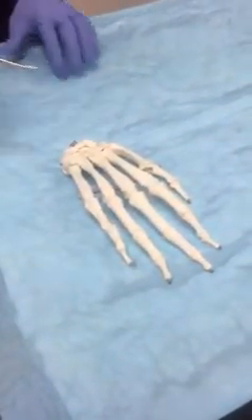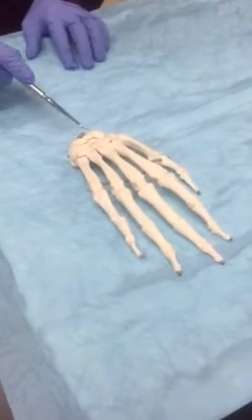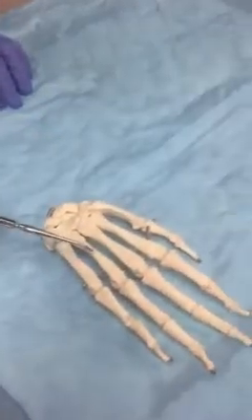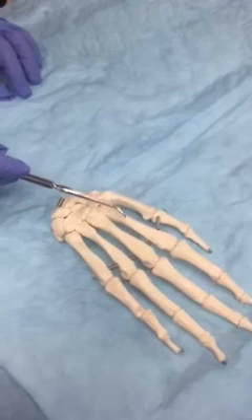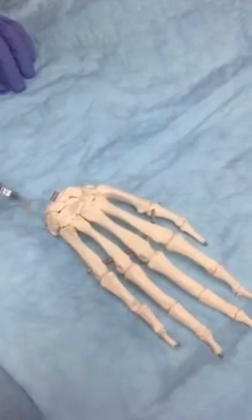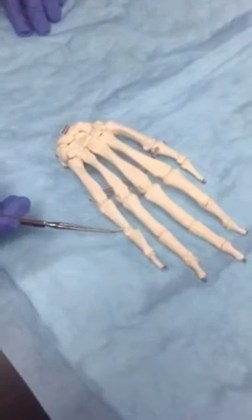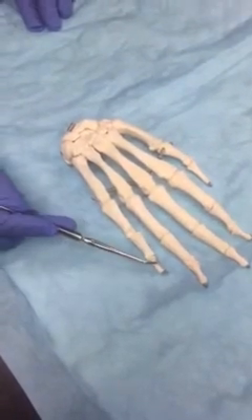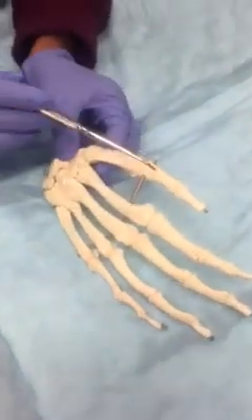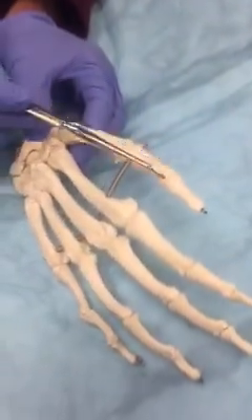Now we are done with it. Now we will go through the hand. So here is the hand. In the hand, these are the wrist bones known as carpals. These are the metacarpals, 5 metacarpals. Then we have phalanges. These fingers are the phalanges. In the phalanges, for example, this is the proximal, medial, distal. In the thumb, we have only proximal and distal, no middle.